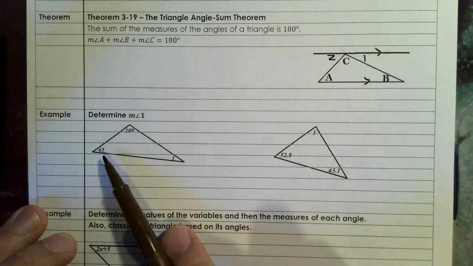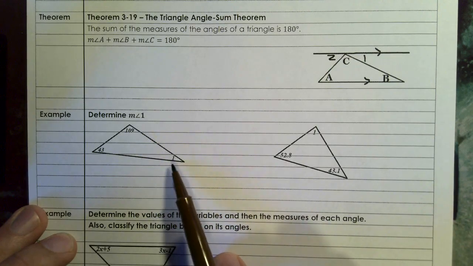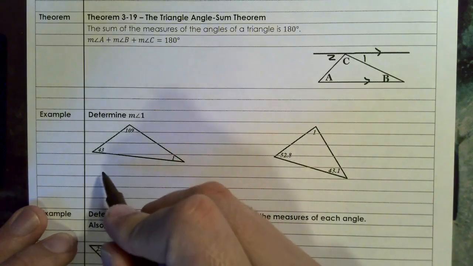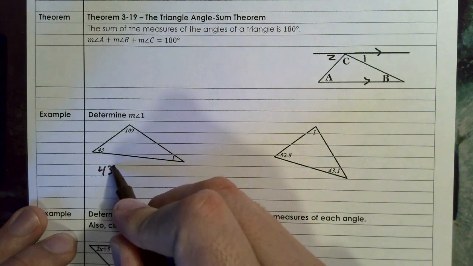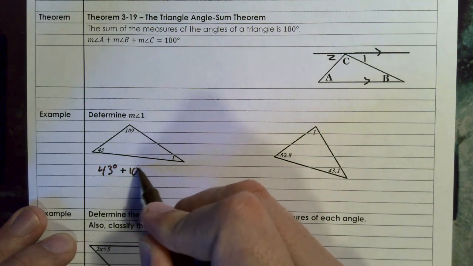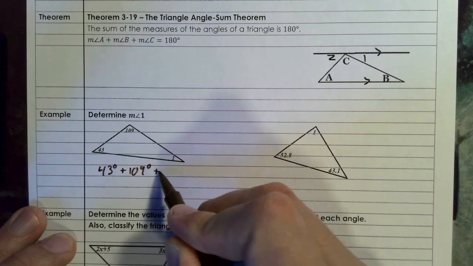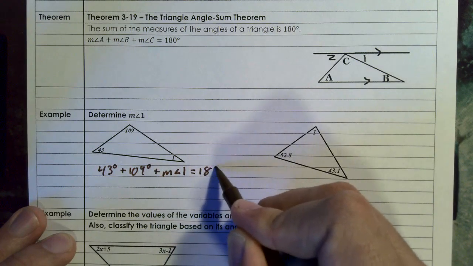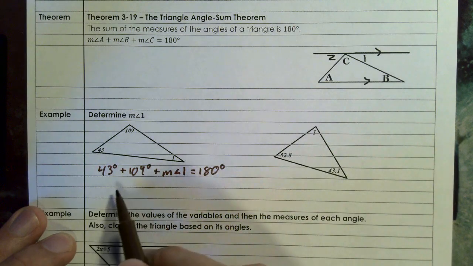So if I've got two angles inside of this triangle and I want the last one, I just have to add these up and take it from 180 because 43 degrees plus 109 degrees plus the measure of angle 1 needs to equal 180 degrees.